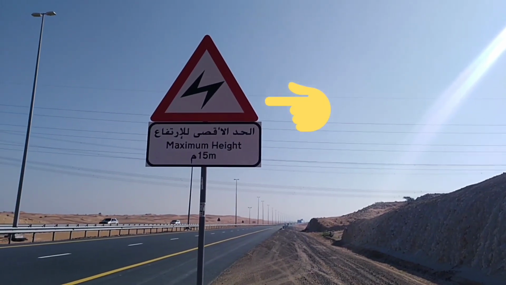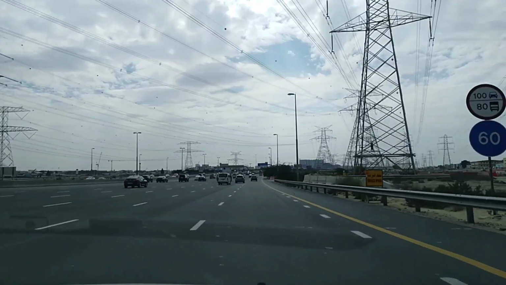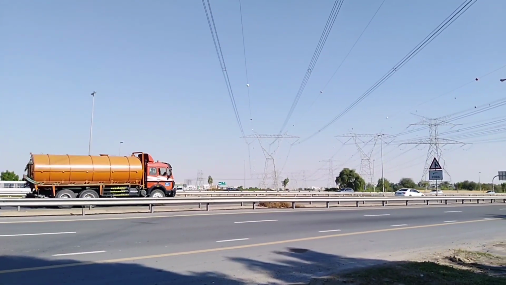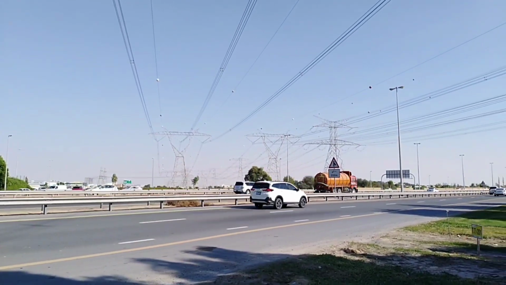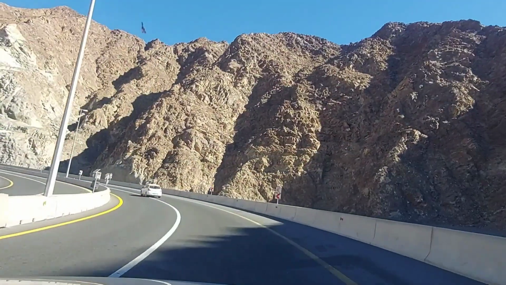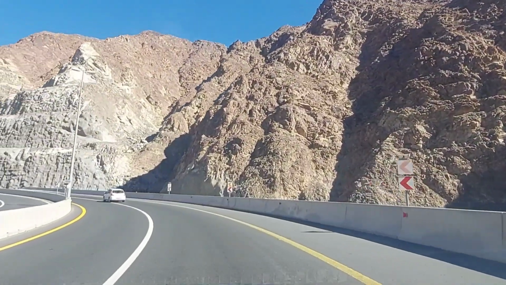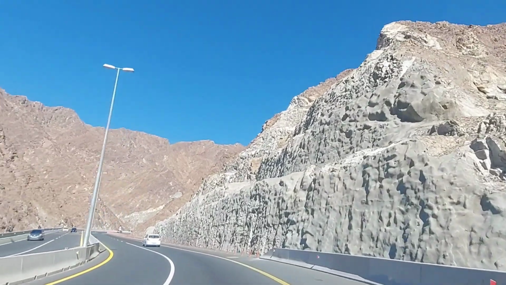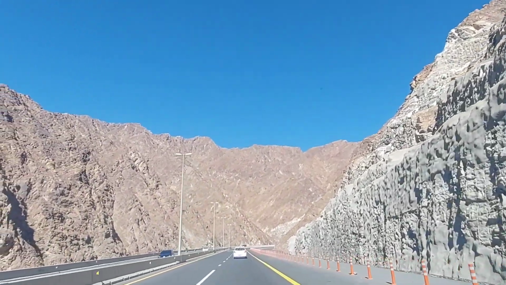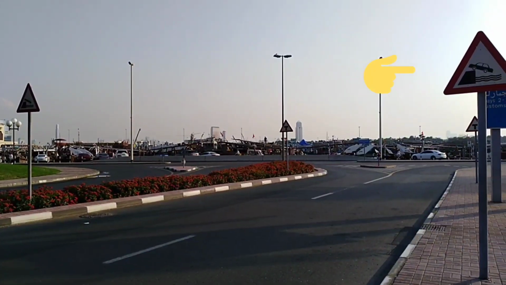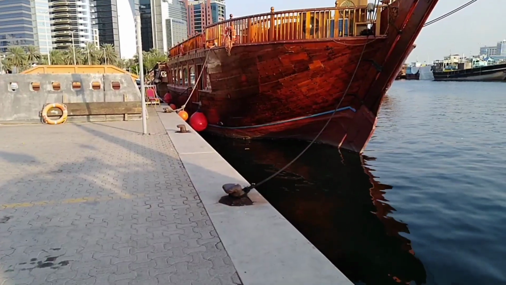This sign tells us that high voltage overhead line is ahead. Its vertical clearance is also mentioned. Care should be taken when going below this. In this location, there is risk of falling rocks, so staying or parking is risky here. This sign shows us that river bank is ahead, so be careful.